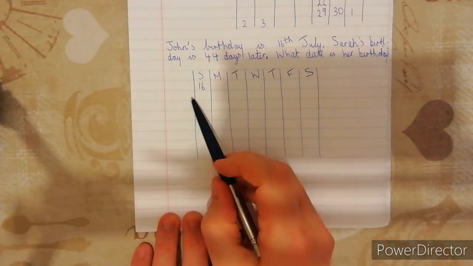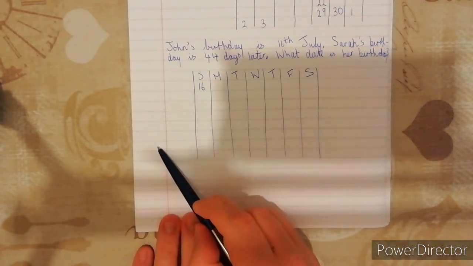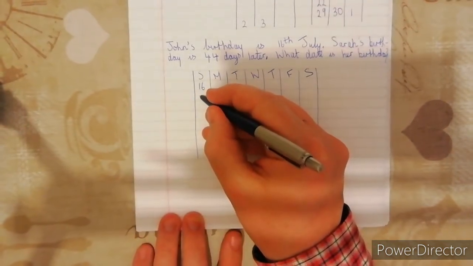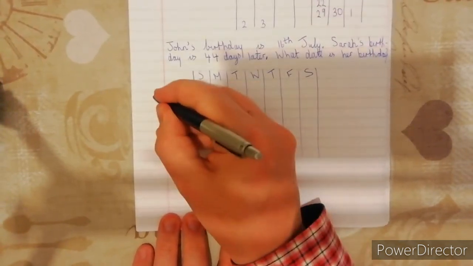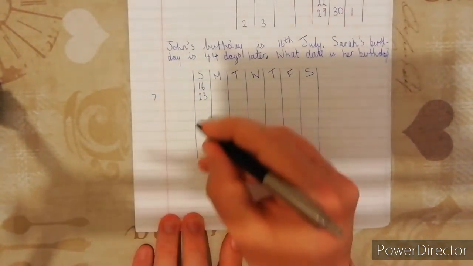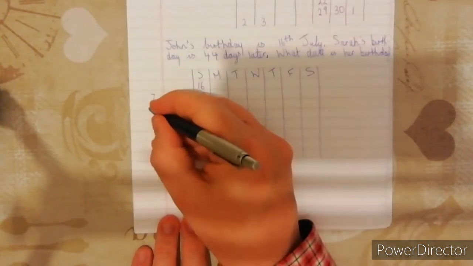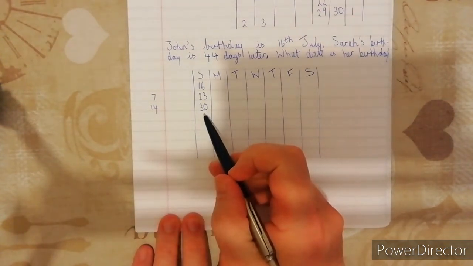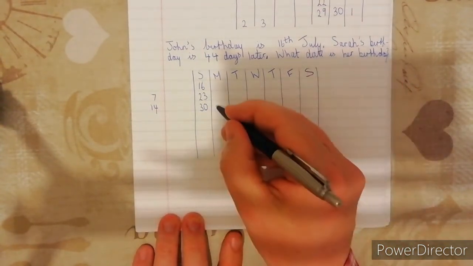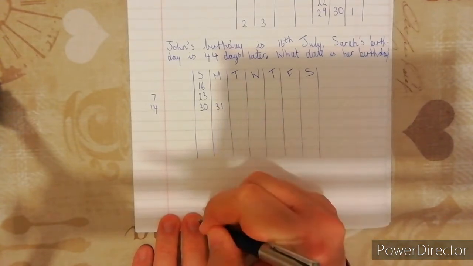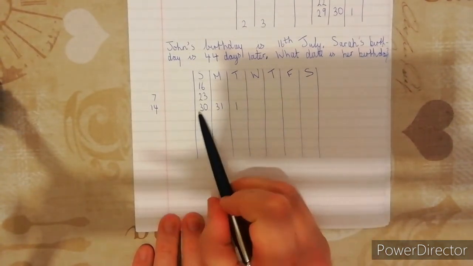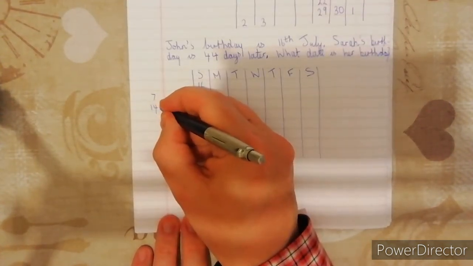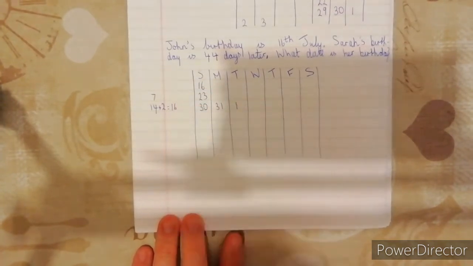So over at the left hand side, we're going to keep a record of how many days we add, because we only want to add on 44 days. So I'm going to add on 7 days. That takes me to 23. So that's 7. And then I add on another week. So that's 14. Now we get to the 30th. We can't add on any more. And it's July. So it's now days we're adding on. 31 and 1. Now notice what I've added on there. I added on 1 day and another day. So I'm going to add 2 to that. So that gives me 16 days so far.